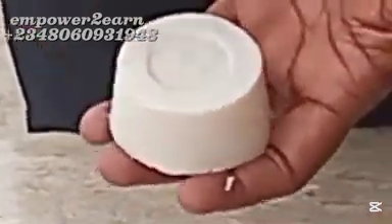This is the outcome of our soda soap using PKO after 24 hours. You can see how beautiful it came out. Just look at the shining, beautiful, strong soda soap that came out exactly 24 hours after this production.